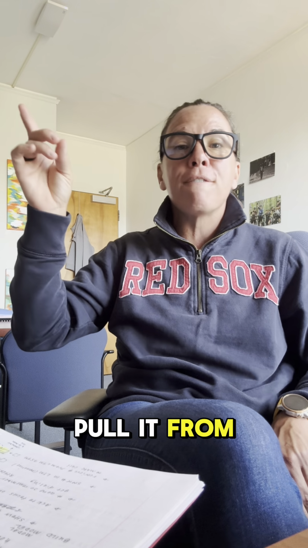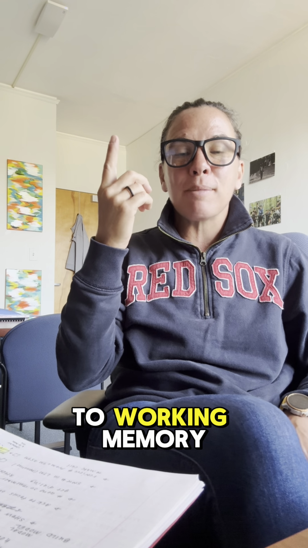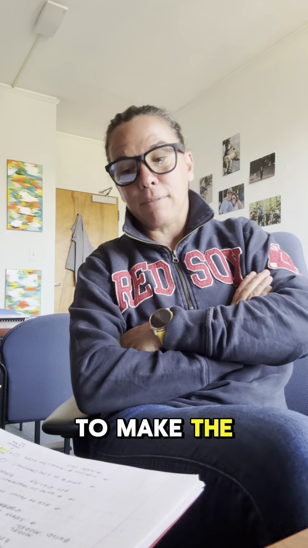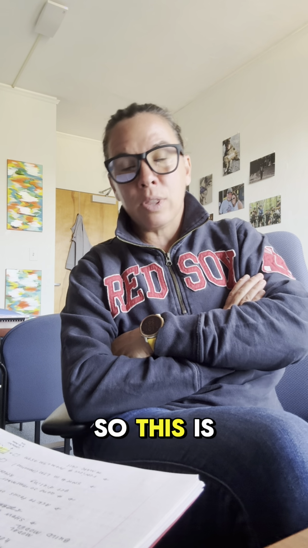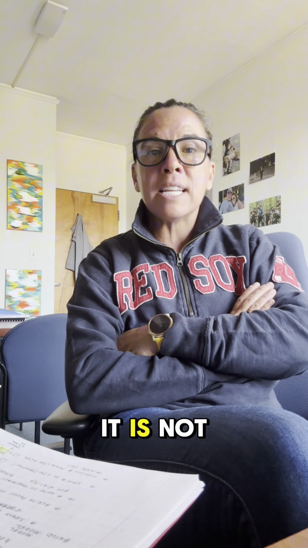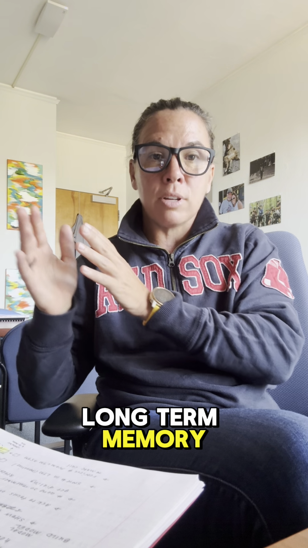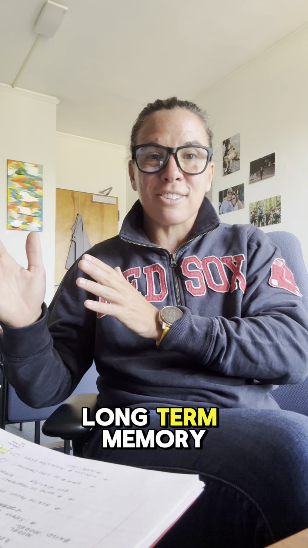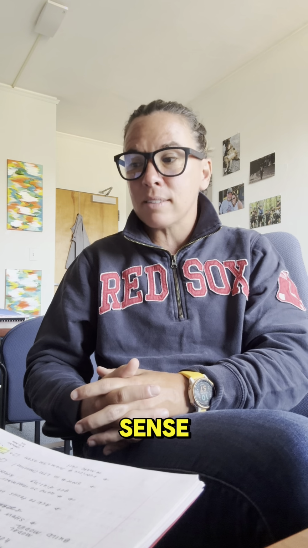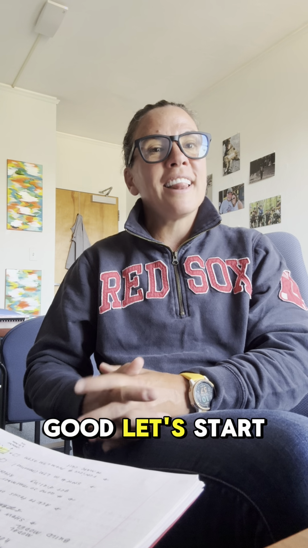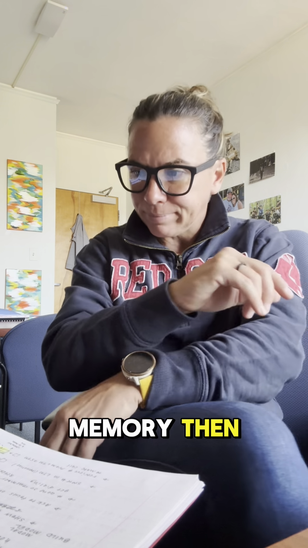So you're going to pull it from long-term and bring it back into working memory or sensory memory to make the phone call. So this is how it works. It is not a one-directional thing, okay? There's interplay between short-term and long-term memory, working memory and long-term memory. All right, does that make sense? Good. Let's start off with sensory memory then.